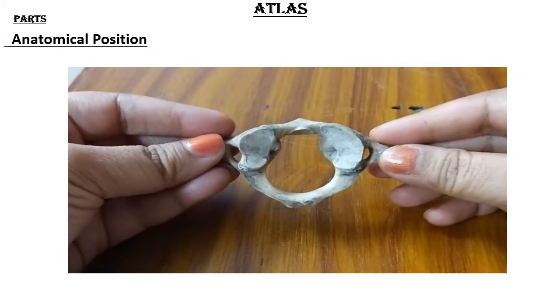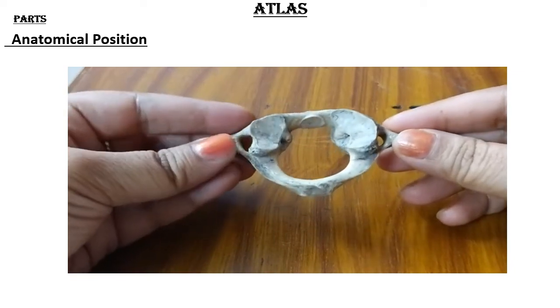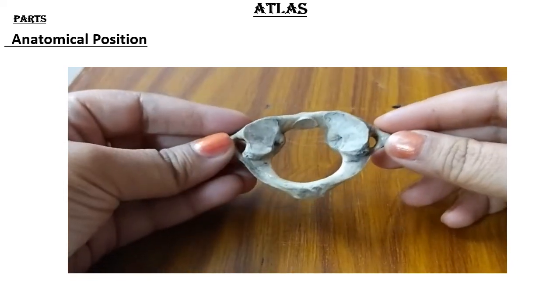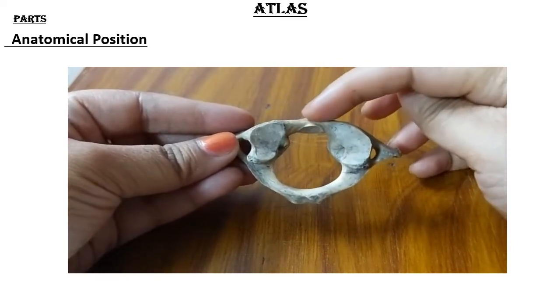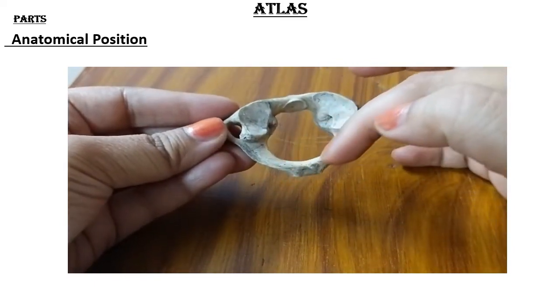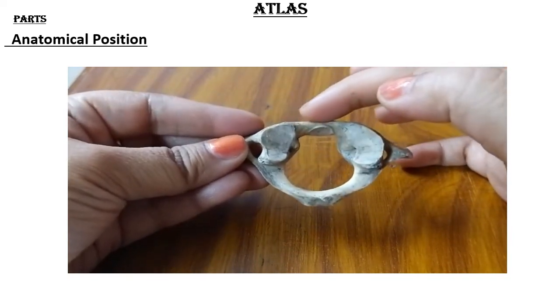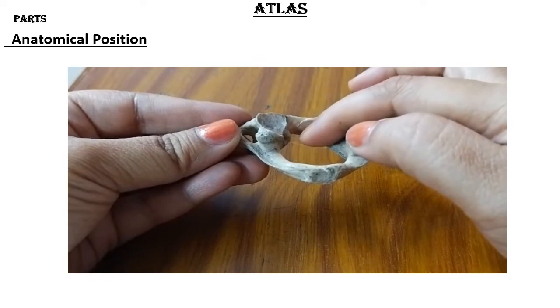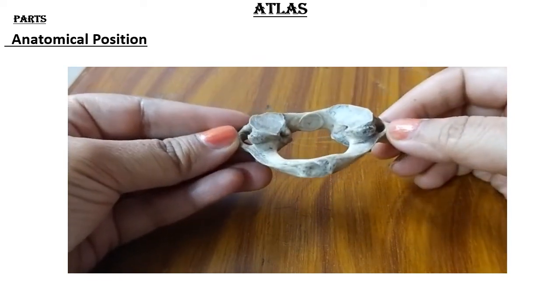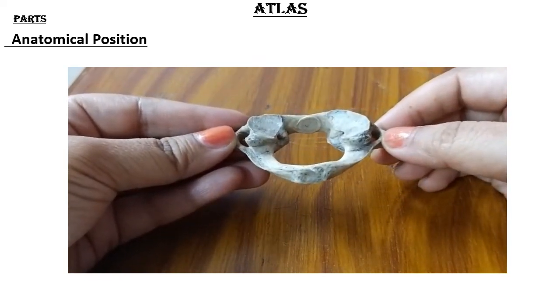Now the anatomical position of the atlas: the anterior and posterior are known by the shorter anterior arch and the longer posterior arch, and also the anterior arch presents on its posterior surface the median oval facet for the dens.